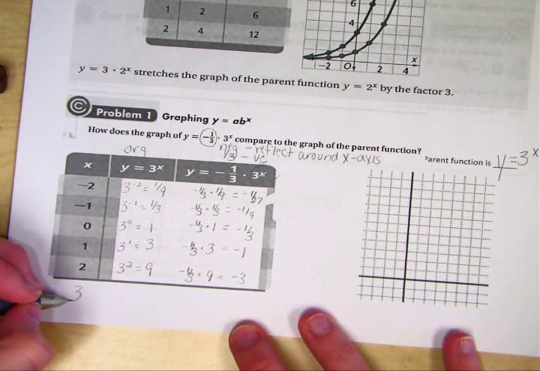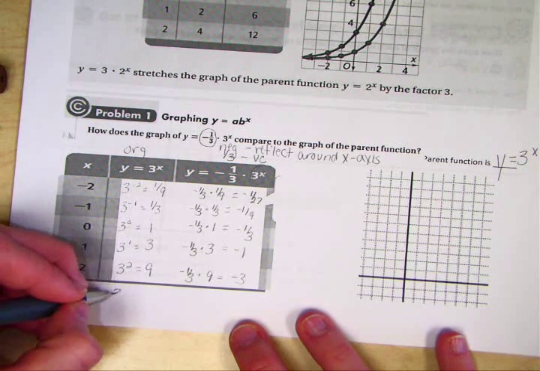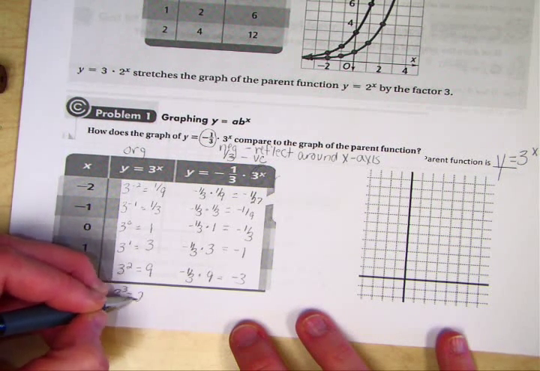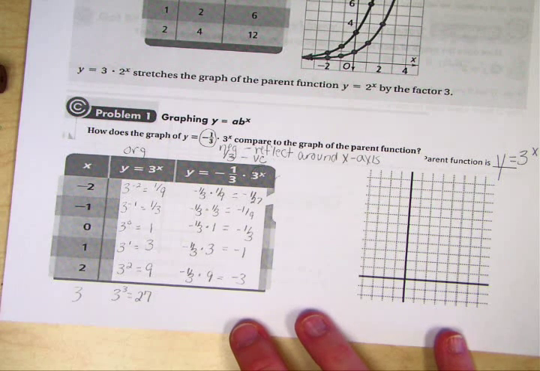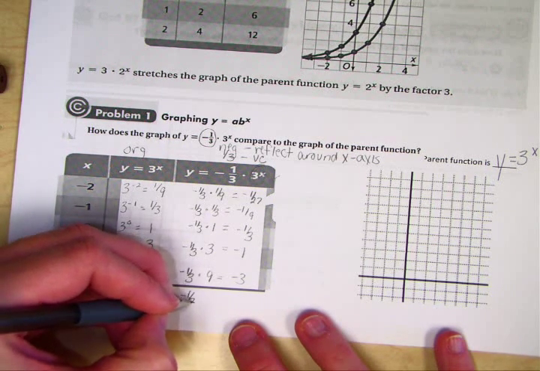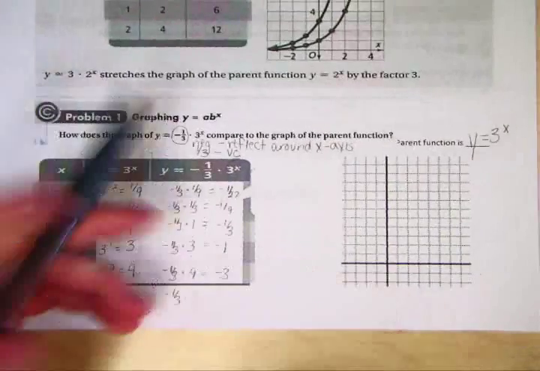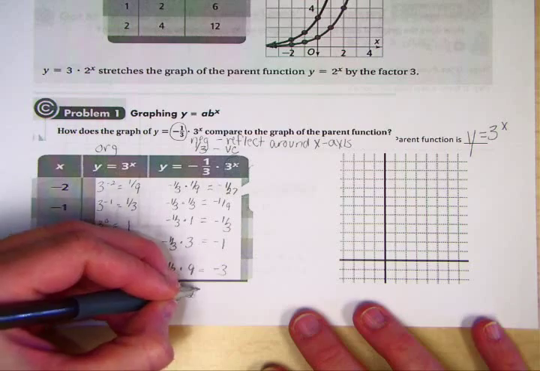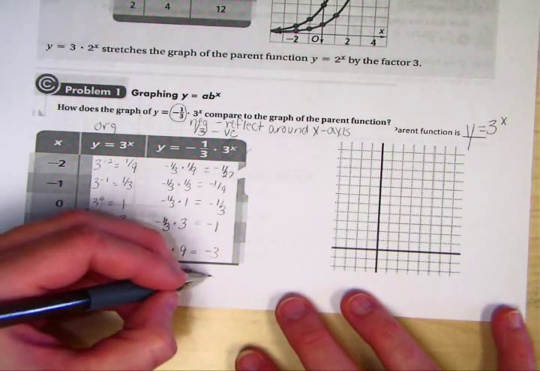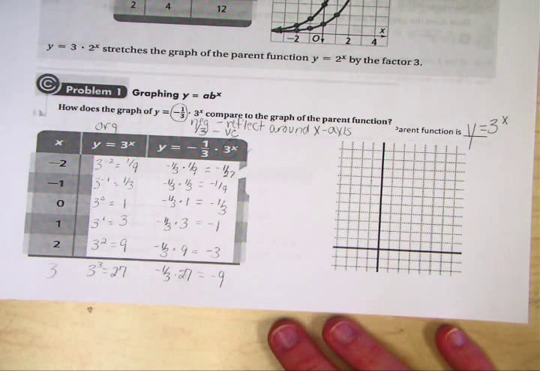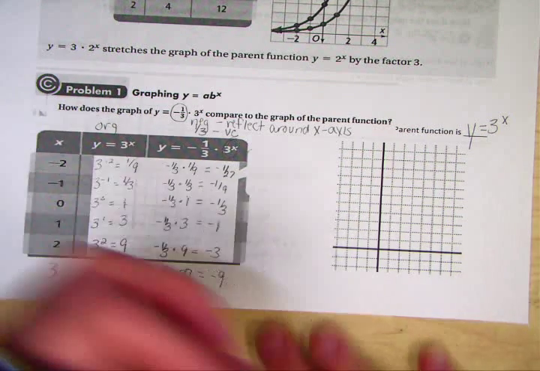I do want to plug in 3, so let's plug it into the parent. 3 to the third is 27. That's really large. We're not going to be able to graph that. But if we take negative 1/3 times 3 to the third, which we already have is 27, we get negative 9. Let's show how those two graphs are so significantly different.